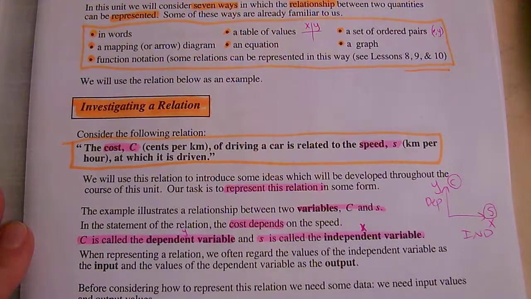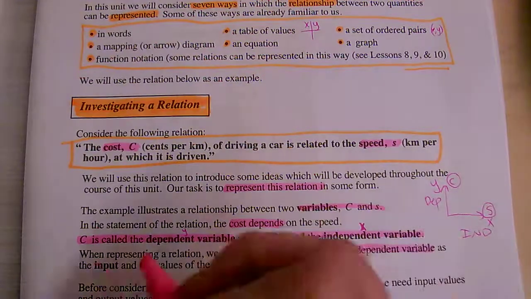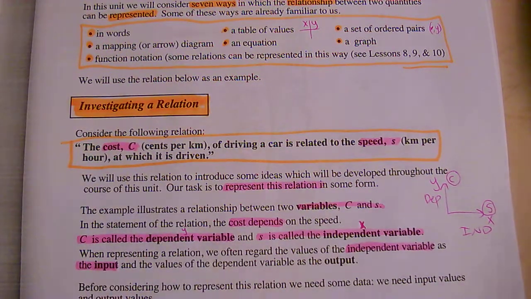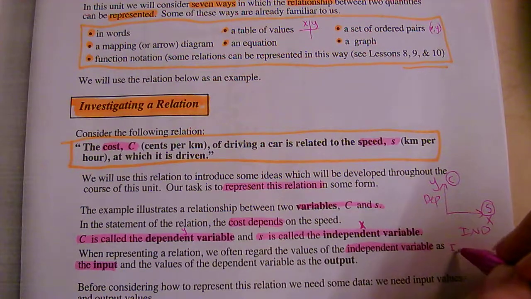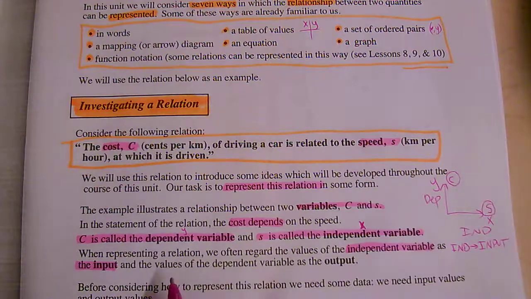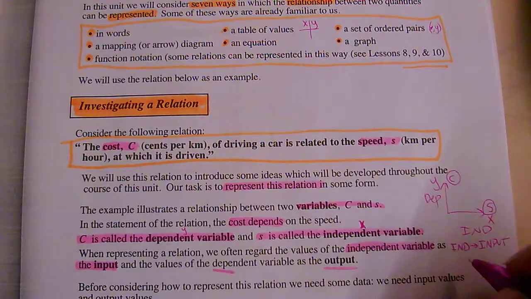When representing a relation, we often regard the values of the independent variable as the input. Independent input, so remember that. And then the values of the dependent variable are the output.